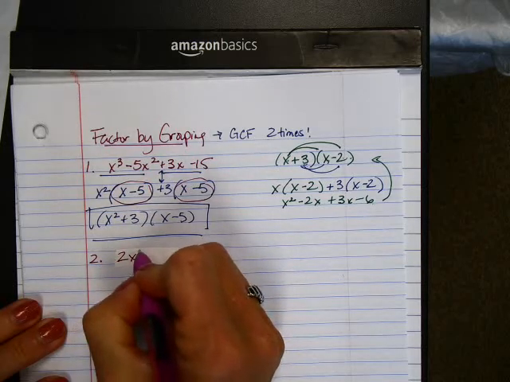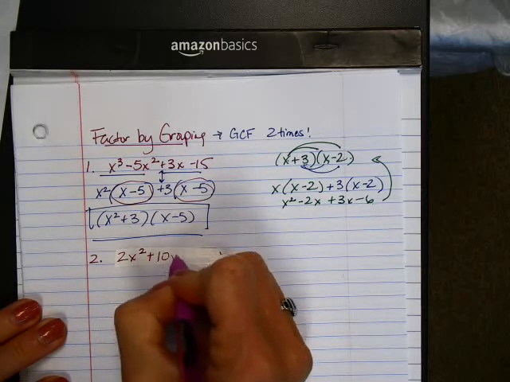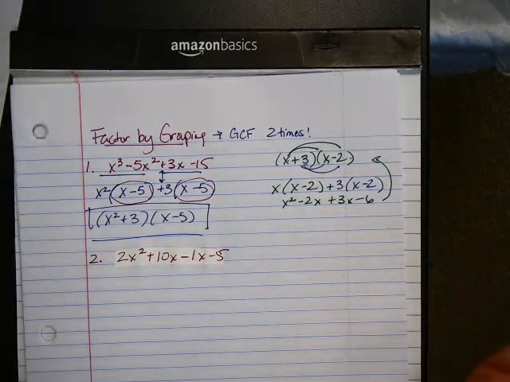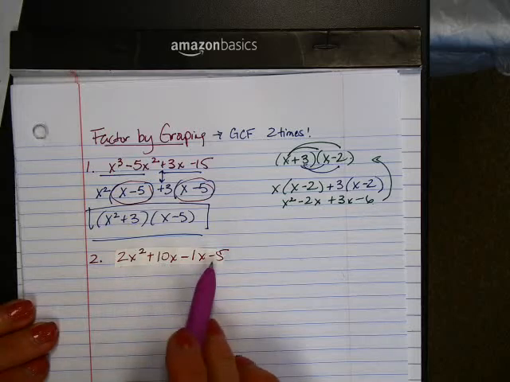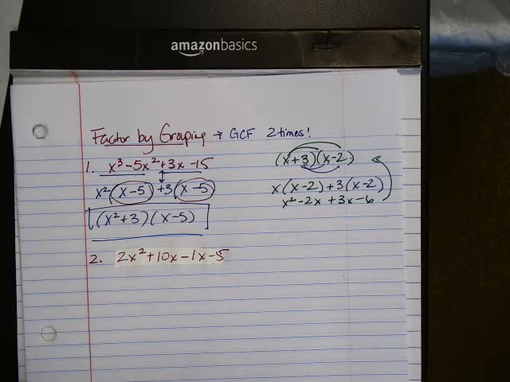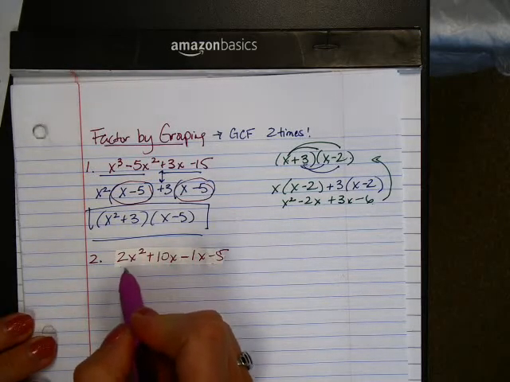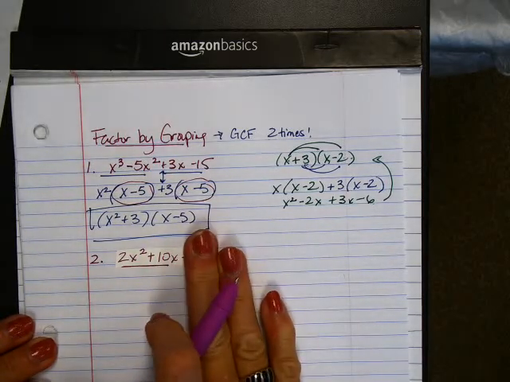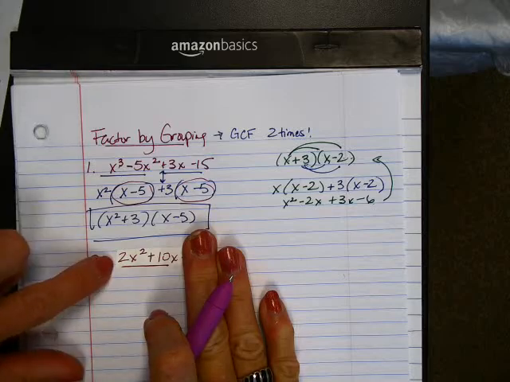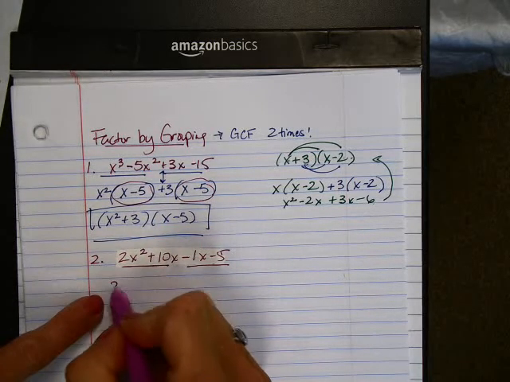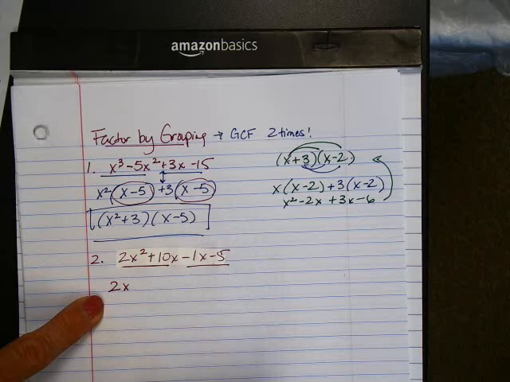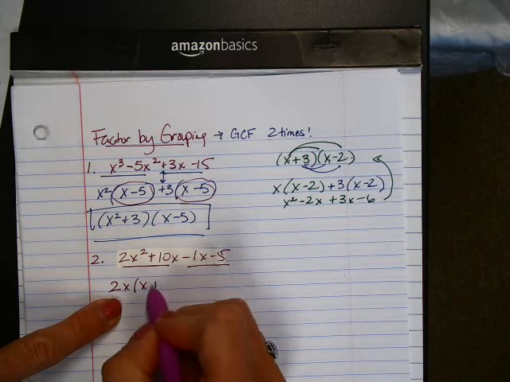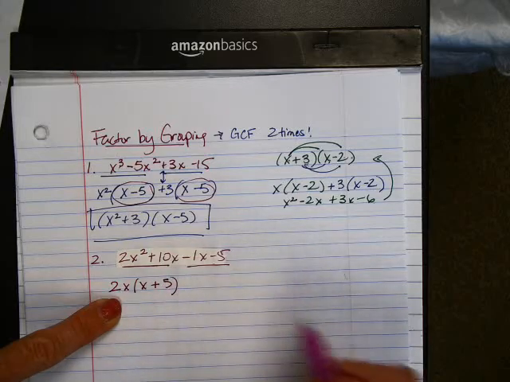We need 2x squared plus 10x minus 1x minus 5. All right, now we have a factor by grouping problem because there's 1, 2, 3, 4 parts to it. Look at these two, and then we're going to look at those two. What do these guys have in common? See, they both have a 2, and they both have an x. So take out 2x as your greatest common factor. We still need an x. We still need a 5.